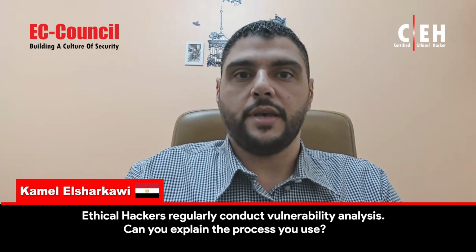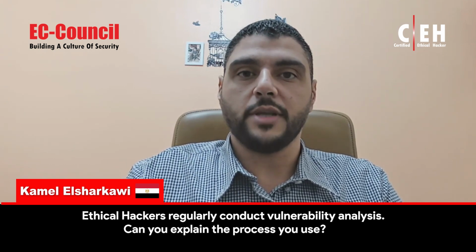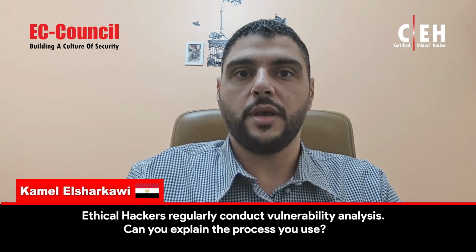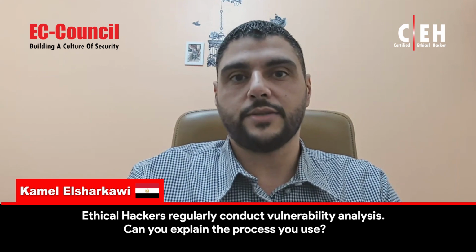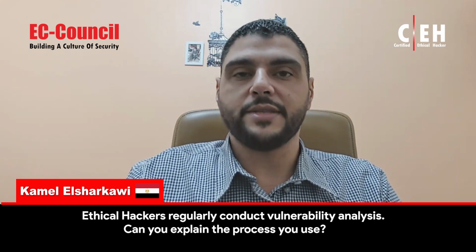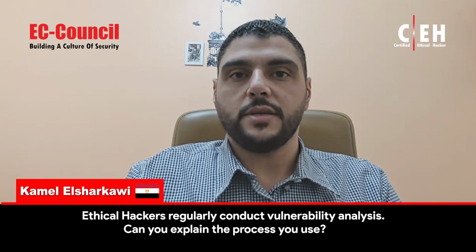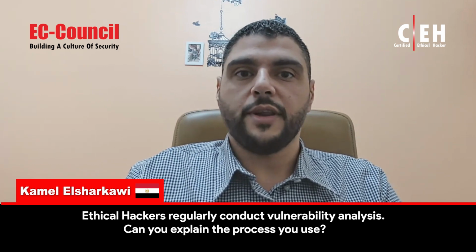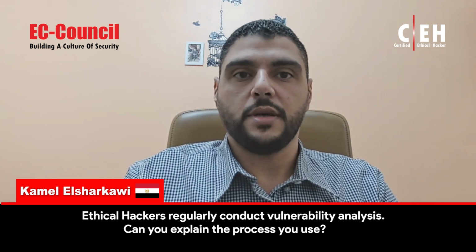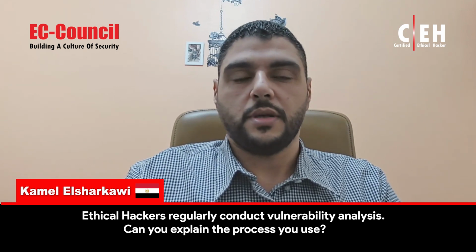Second step is data collection. During this step, I am collecting as much data as possible about networks, systems, and applications included in the scope, like IP addressing lists, architecture drawings, network drawings, missing patches, network devices configuration files, and model numbers. Also, cybersecurity policies and procedures.